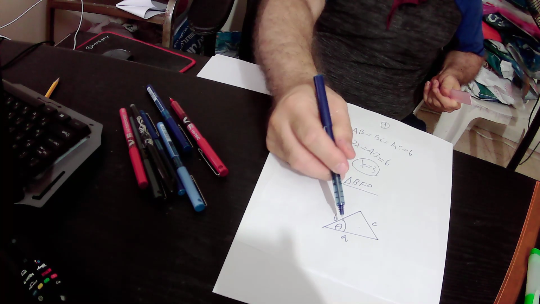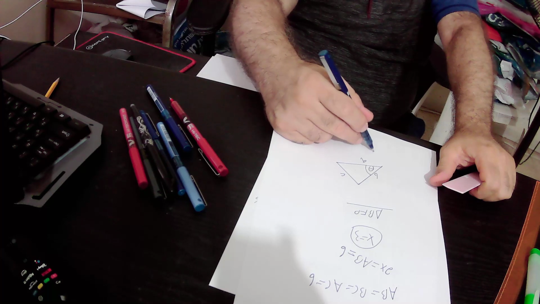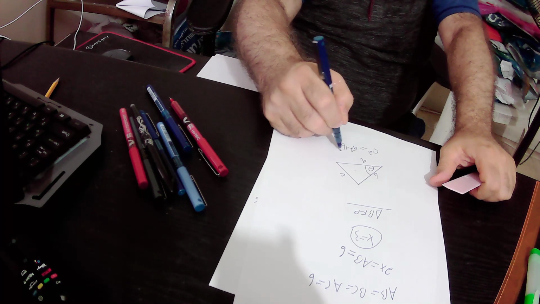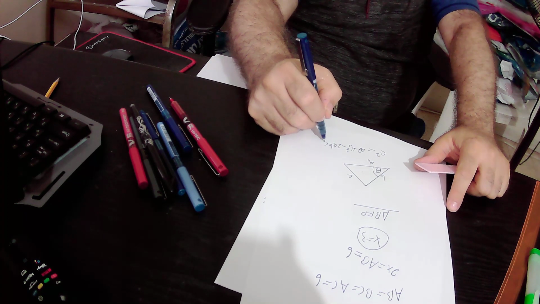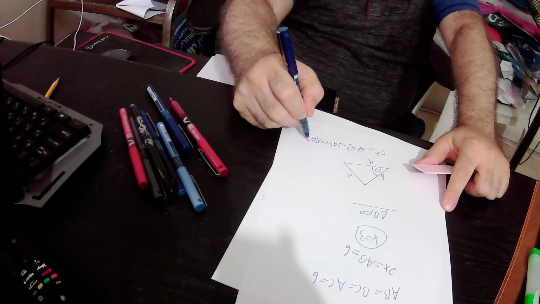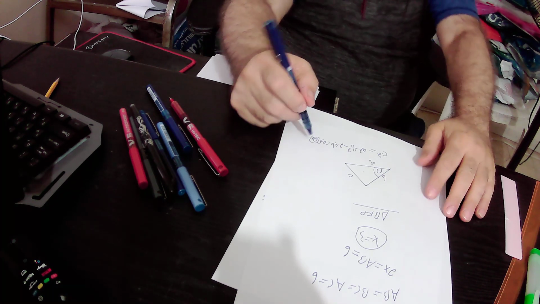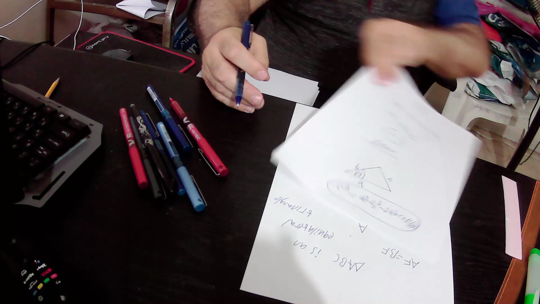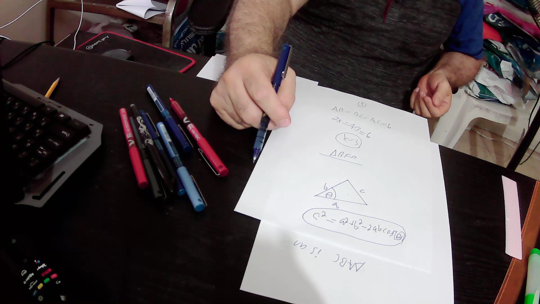According to the law of cosines, c square equals a square plus b square minus 2 times ab cosine of theta.